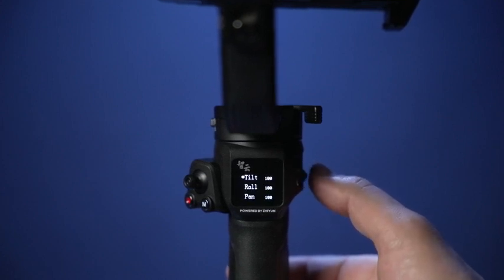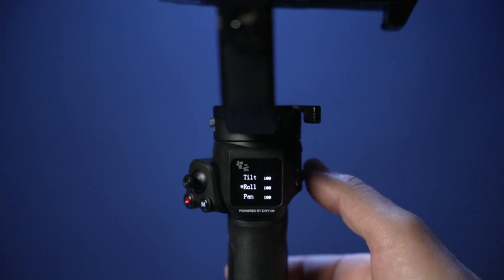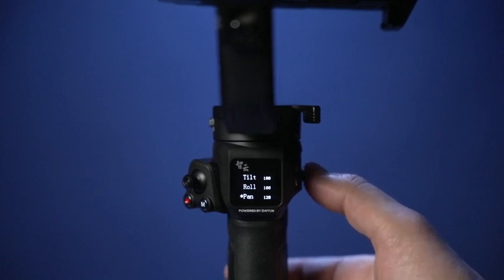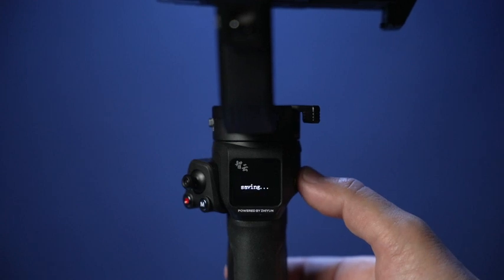The smooth settings allow you to change how smooth the gimbal eases into its movements and eases out of the movements. For my Weebill 3, I have the pan set between 115 and 120. And on my tilt motor, I have it set to around 110. Press the menu button to save the settings.